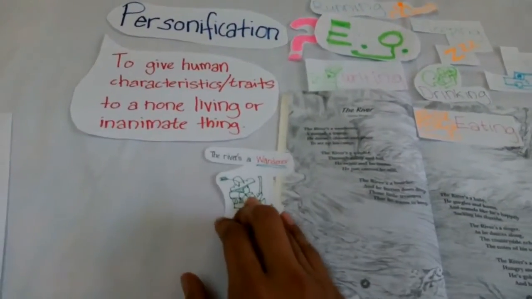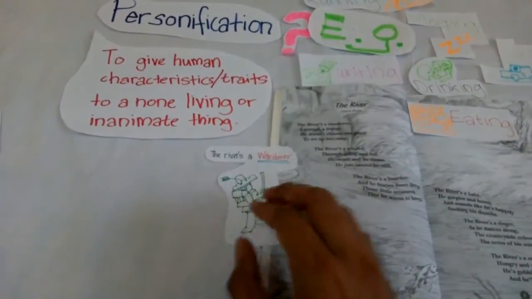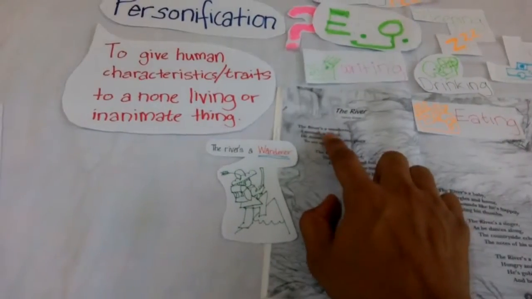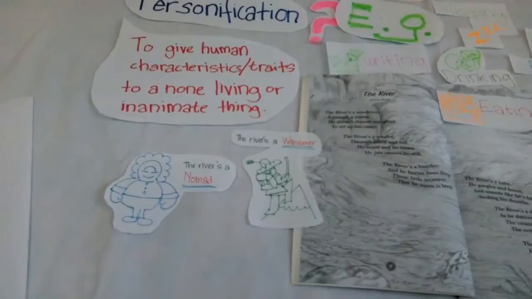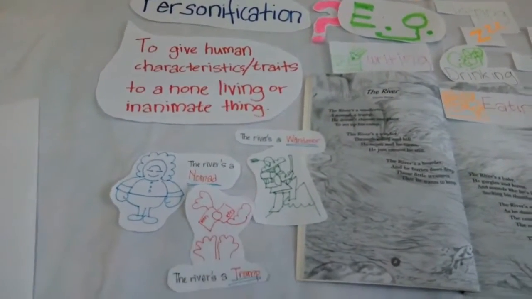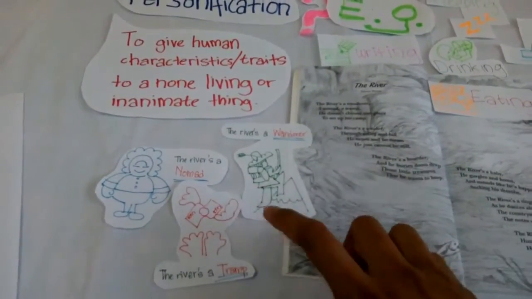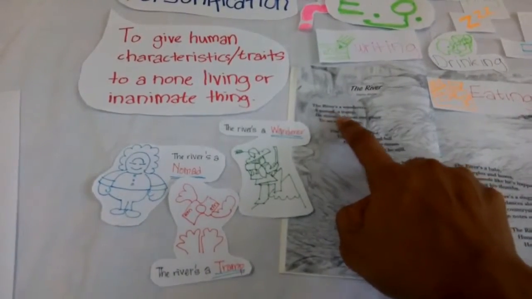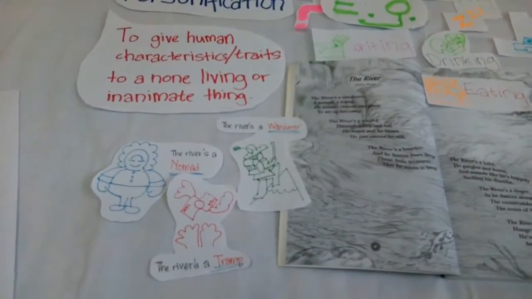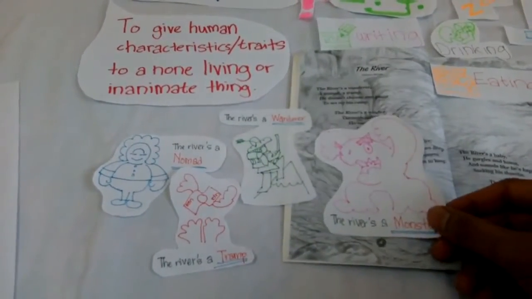Here, the wanderer, the river's a wanderer. First stanza, the river's a nomad, the river's a tramp. These three can be found in the first stanza: the river as wanderer, nomad, and tramp, and last but not least, the river as a monster.